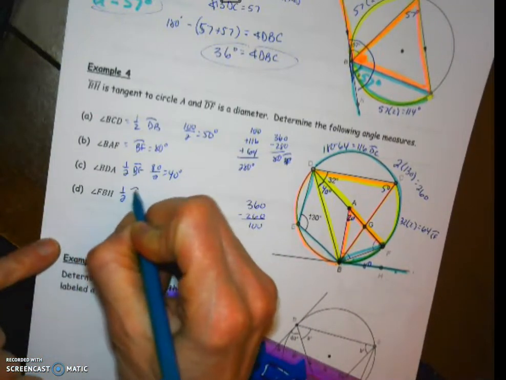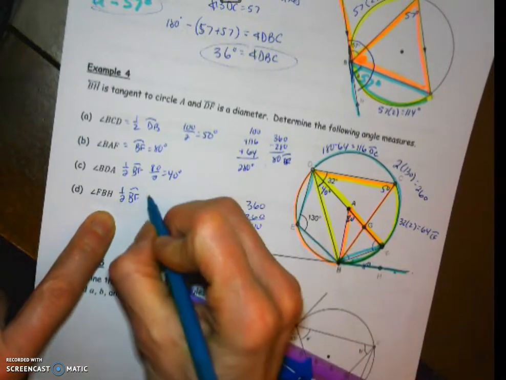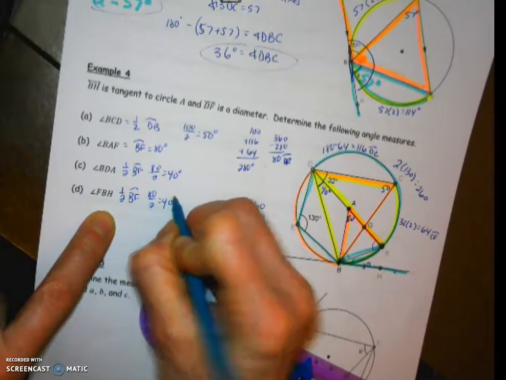So this angle formed by a tangent and a chord is half of arc BF, which is 80 degrees, which means it's going to be half of 80 degrees.